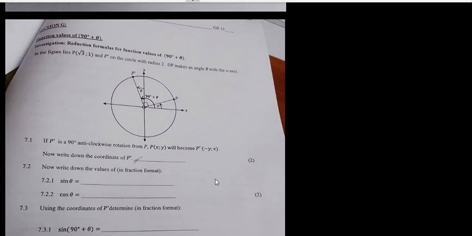Okay, 7.1. So they've given you the definition now that if P is this, you only swap the values and then change the sign of the first one.